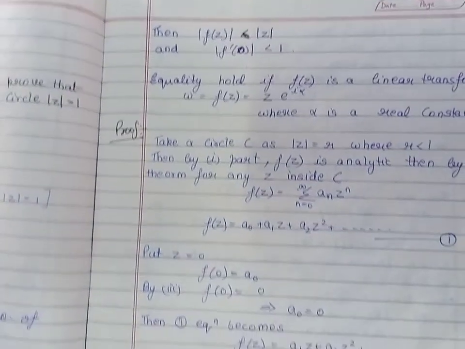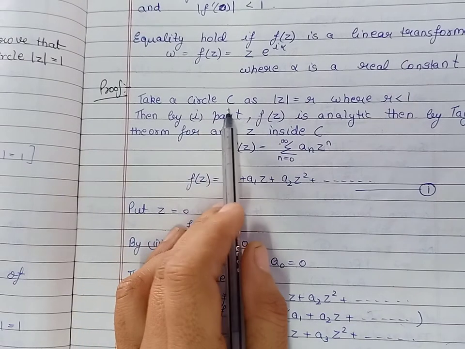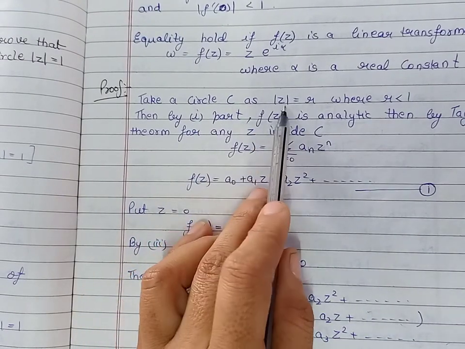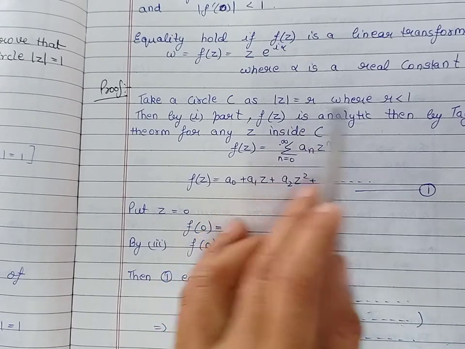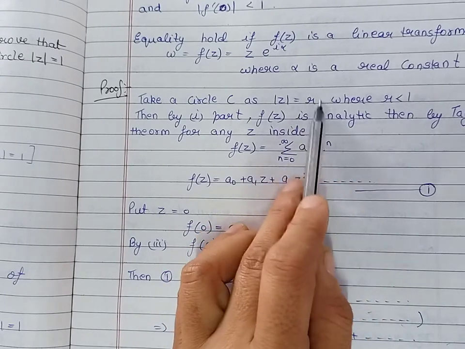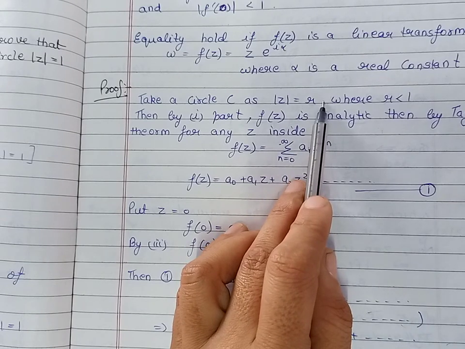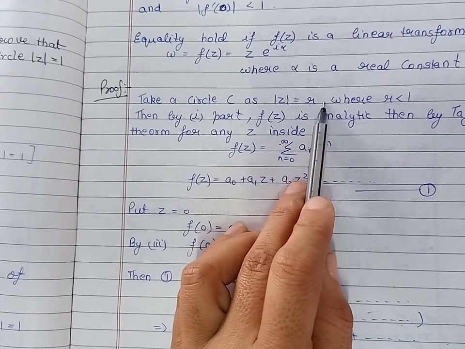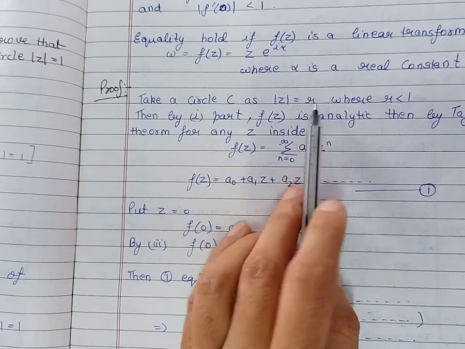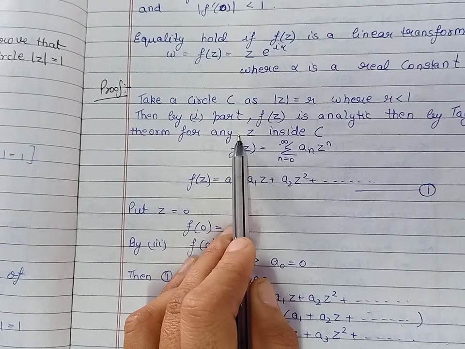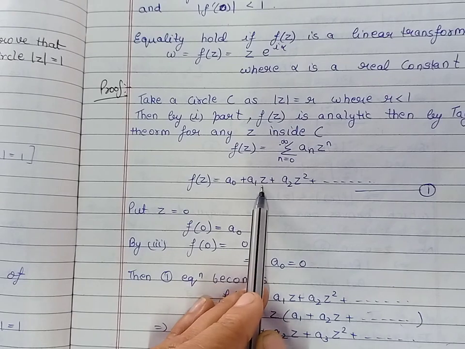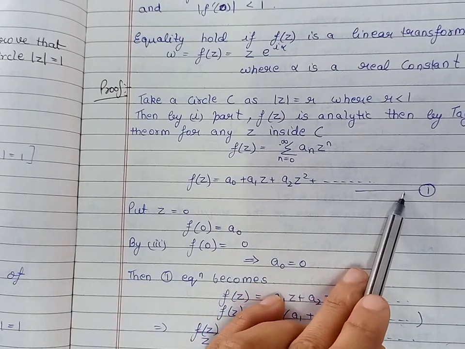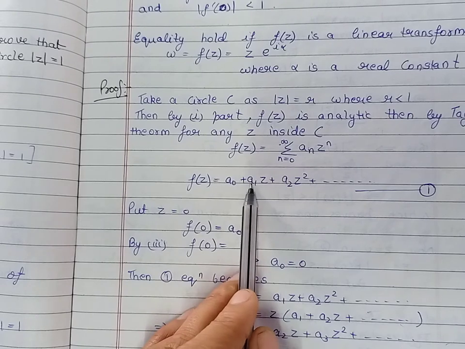Now to prove this lemma, let us take a circle C having the equation |z| = r. Center is 0, radius is less than 1, which we have denoted by r. Now because we are given function f is an analytic function, we can write its expansion by using Taylor's theorem. So for any point z inside the circle C, f(z) is given by a0 + a1z + a2z² and so on. Now let us put z = 0 here.